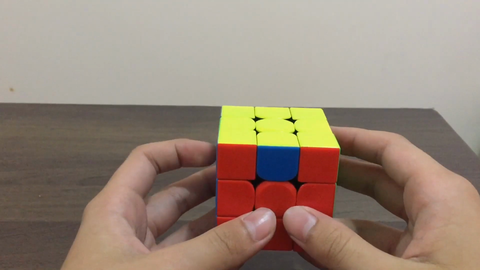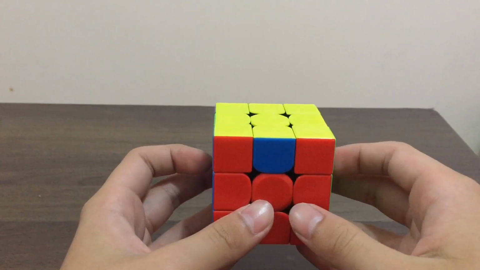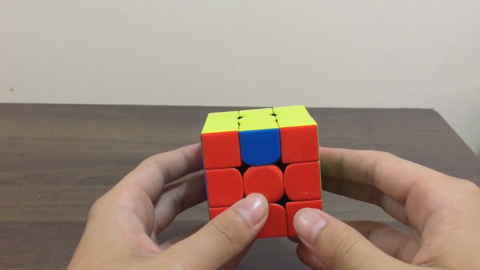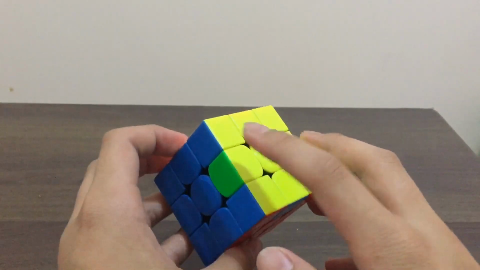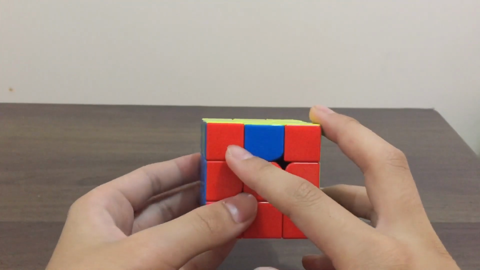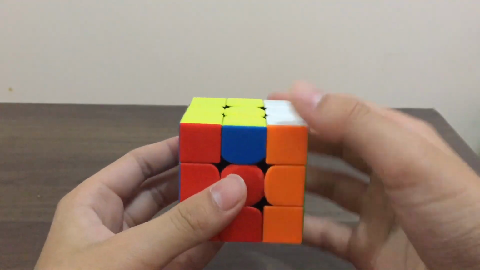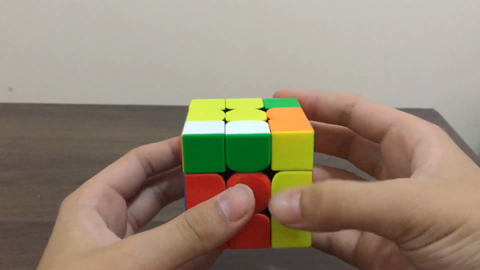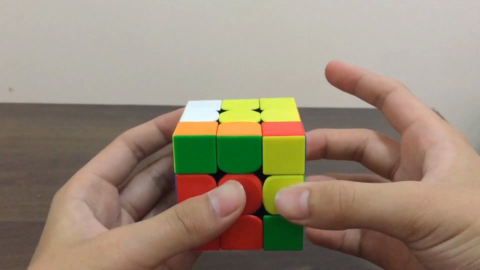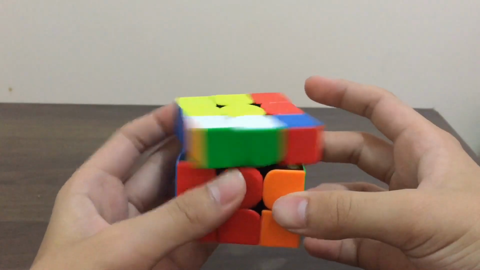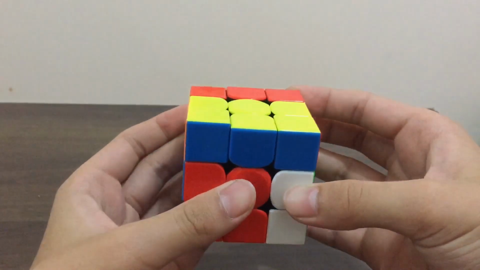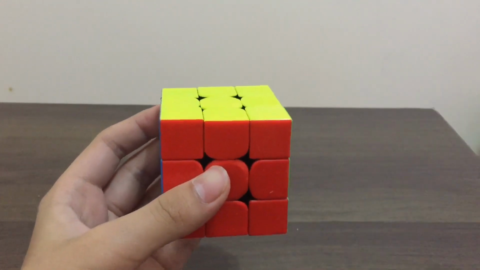So next is UB perm. It's similar with the UA perm, but the only difference is the edges swap in a clockwise way. So the algorithm is R2, U, R, U, R prime, U prime, R prime, U prime, R prime, U, R prime.